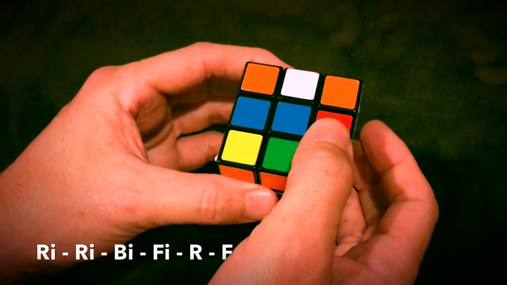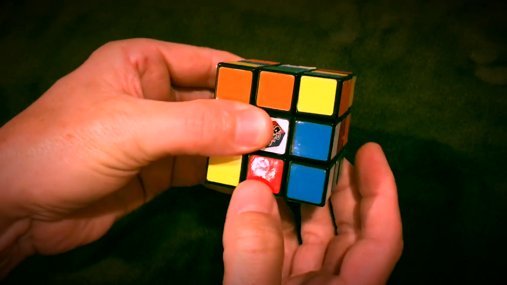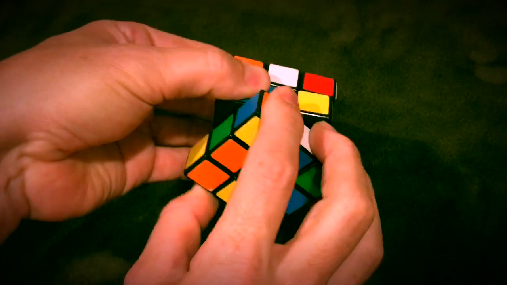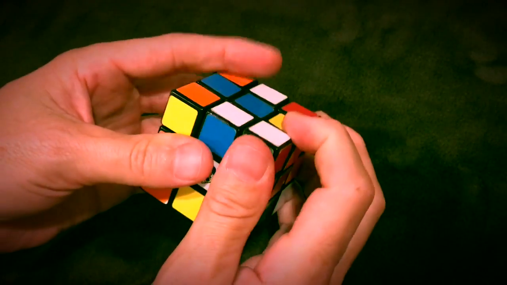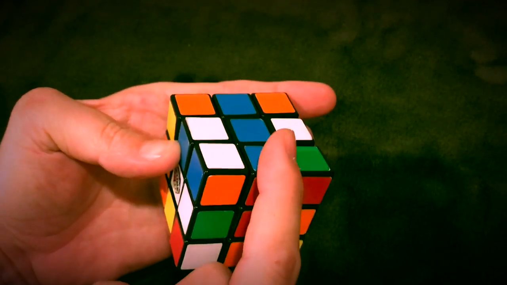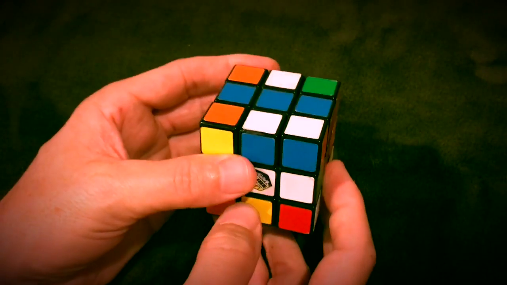So really, I'm just moving it to the bottom, and then over, and then to the side, and then bring it right back up to the top. And now it is in the correct position. All right? So now let's look for the next blue piece.